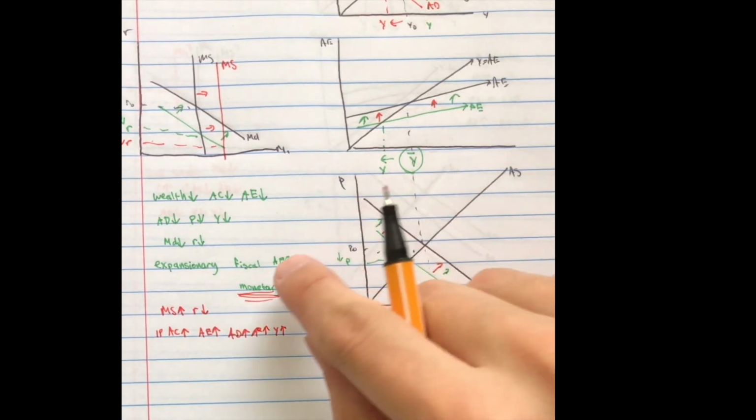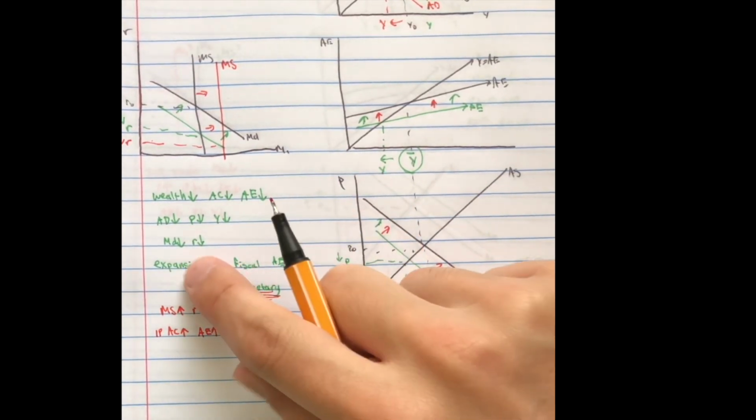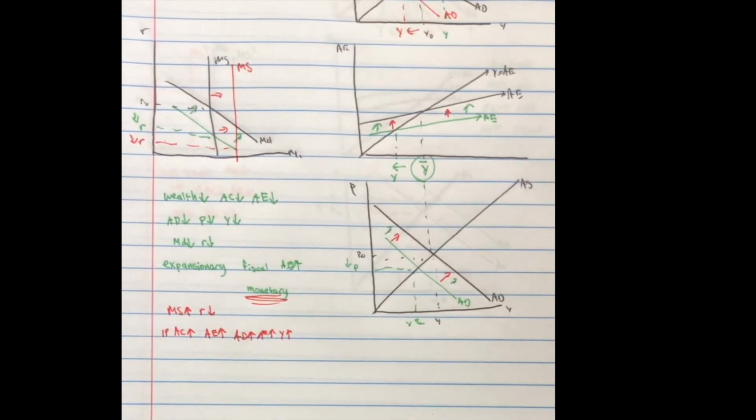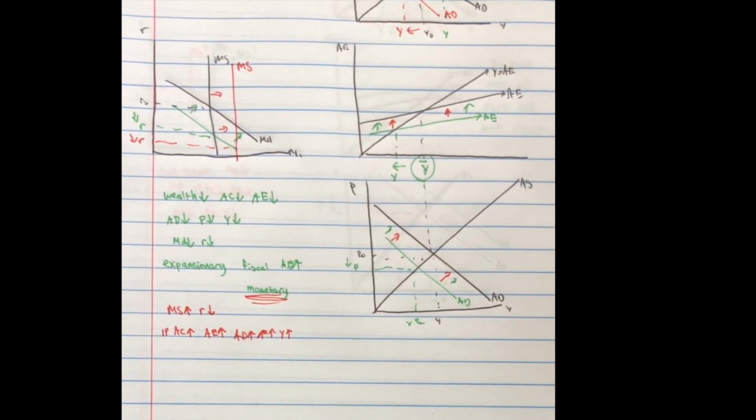So essentially you have two options. You can do expansionary fiscal policy or expansionary monetary policy. Both steps work, but you should know why we would choose one over the other. So please look over your notes.